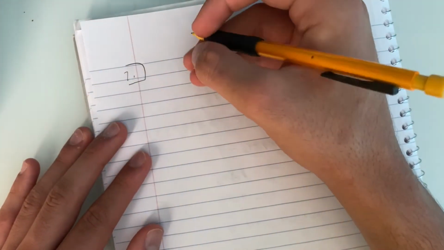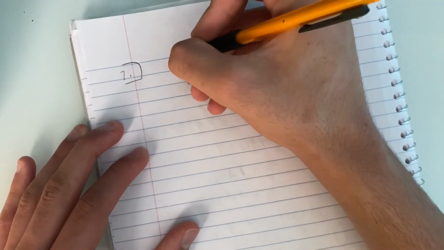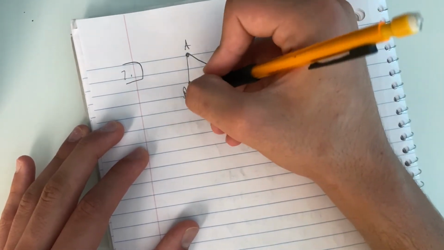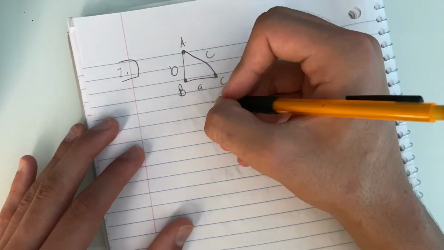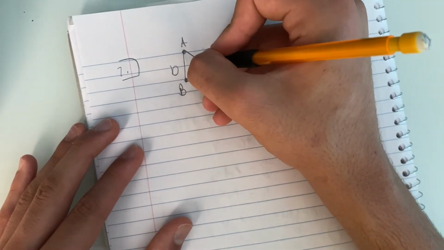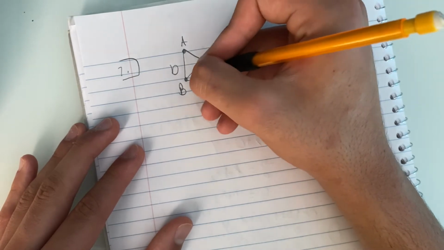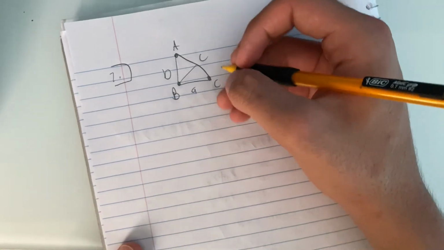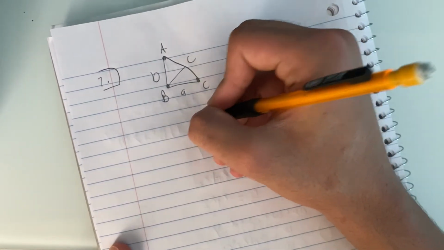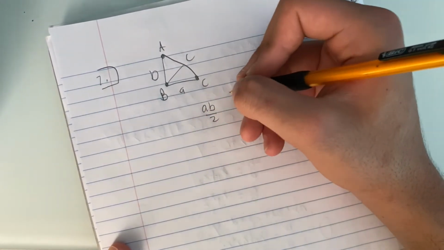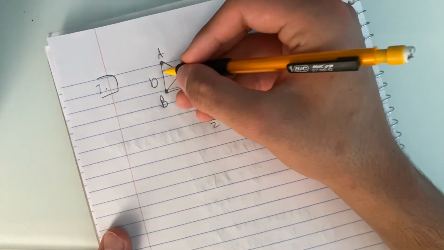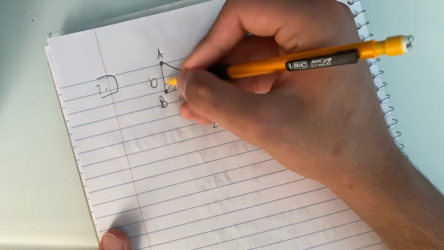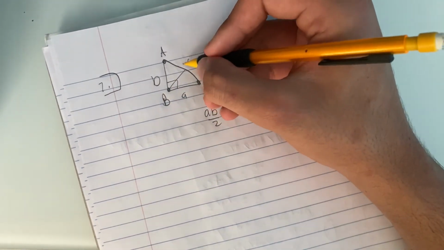Here we have a geometry problem. It gives us a triangle ABC, and I'm just going to label it real quick. It's asking what this altitude is. One quick thing we can use from our books is the area of a triangle. What is that? AB over 2, because we know it's a right triangle, so the height and the base over 2. But what about here?